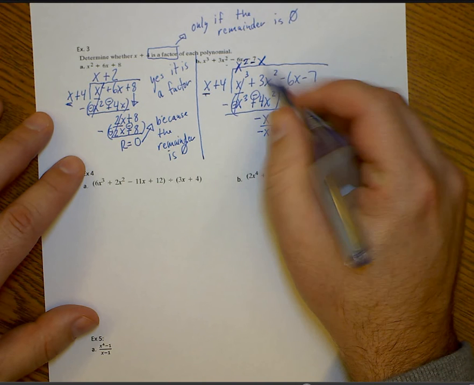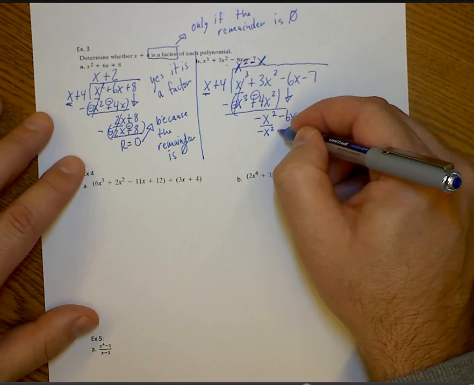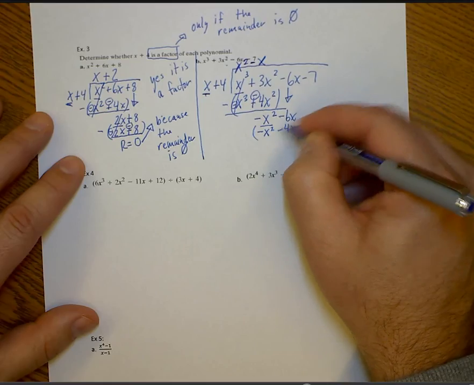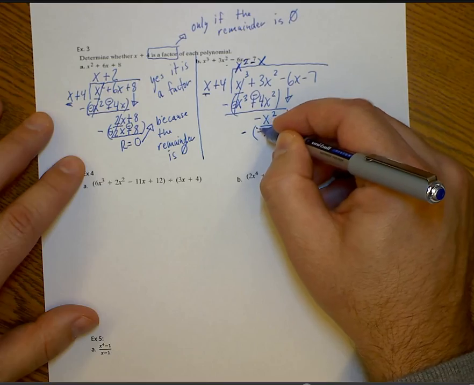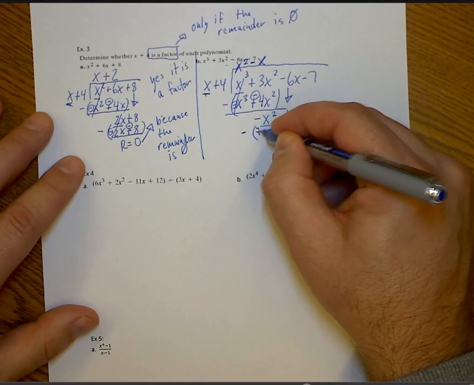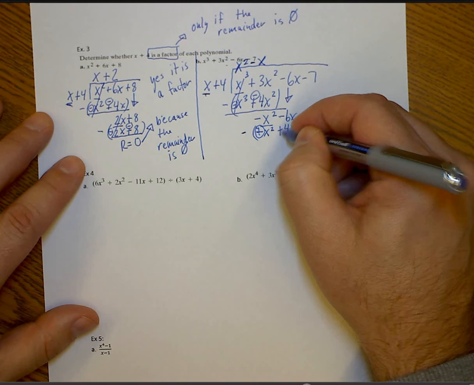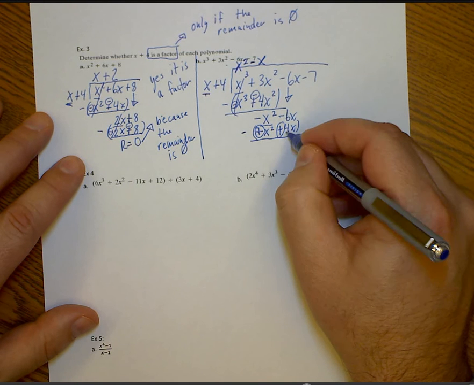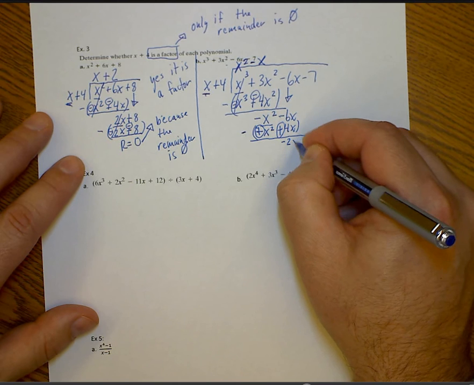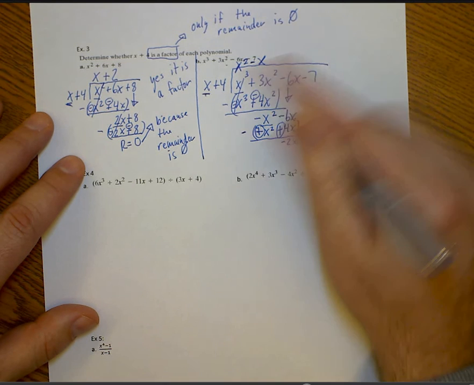Negative x times 4 gives me negative 4x. The minus changes both signs. So I'm just going to cross this one and circle it so I remember I changed it. Negative 6 plus 4 is negative 2x. Bring down the negative 7.